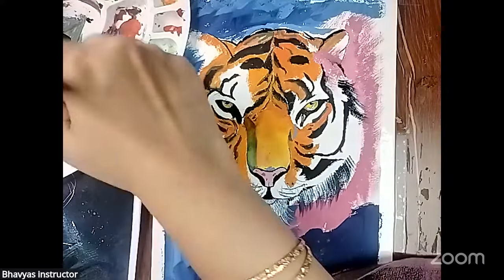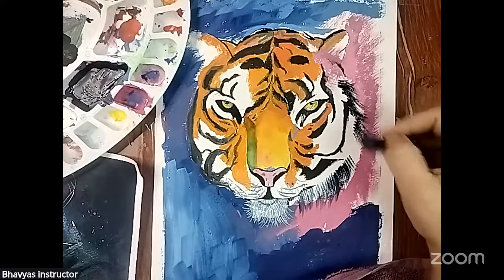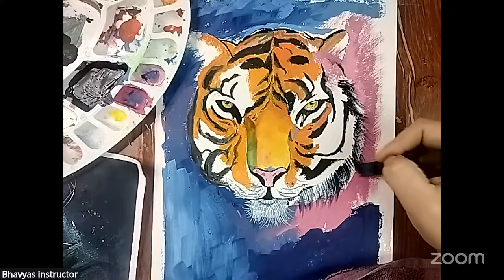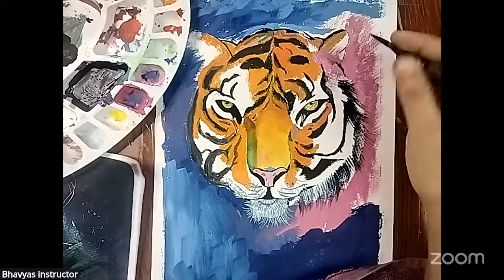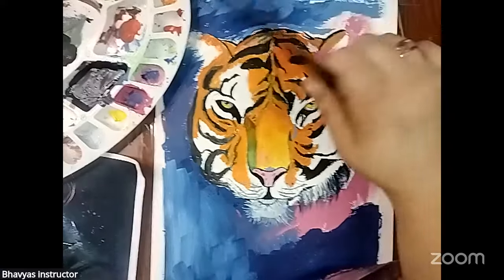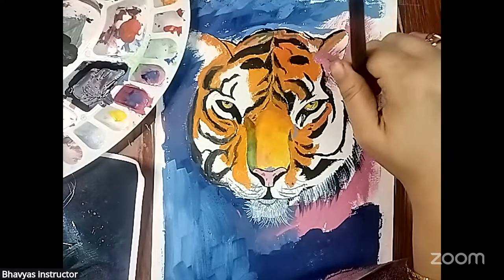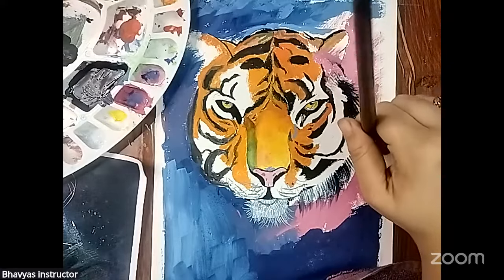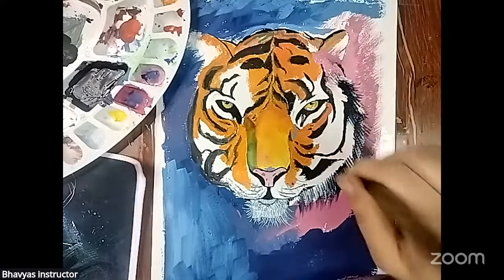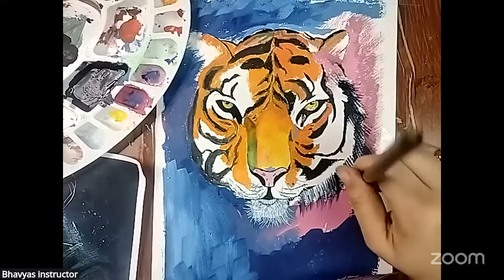You can add from inside to the outside or outside to the inside. Like this. Like this you can add outside to the inside. I'm using the flat brush only.